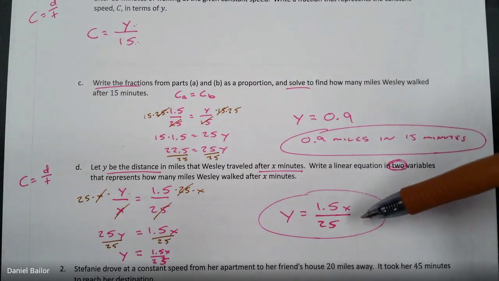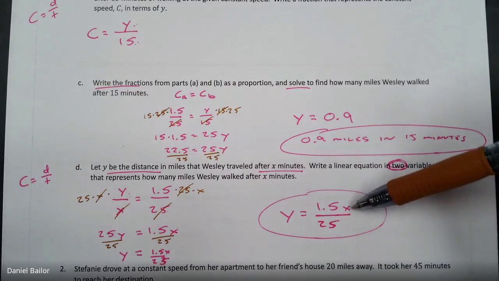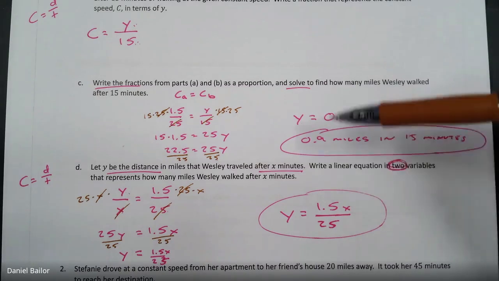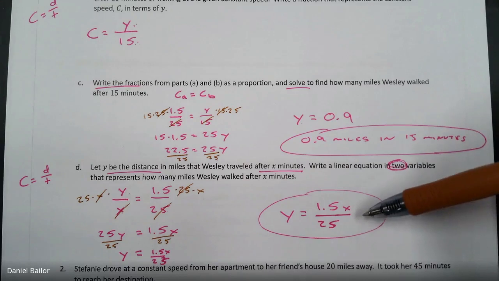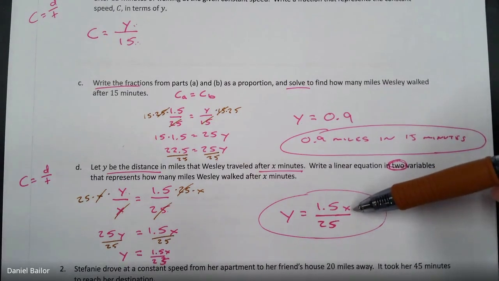We can find out how far Wesley walks in 17 minutes, in 22 minutes, in 42 minutes, in 198 minutes. Because x is a variable, we can pick whatever minutes we want. So C helped us find 15 minutes. D helps us find any minutes we want.